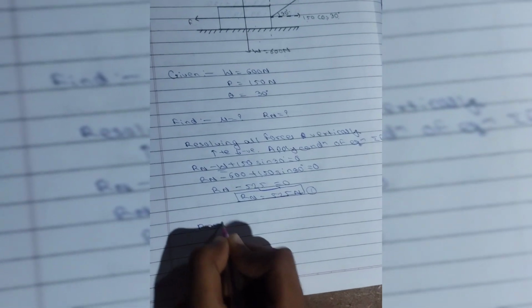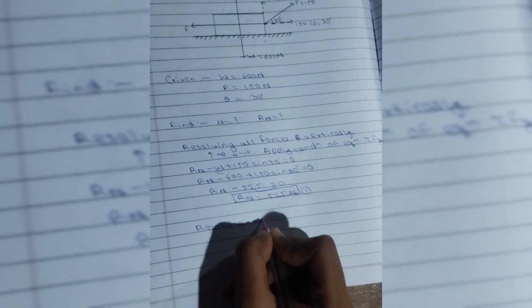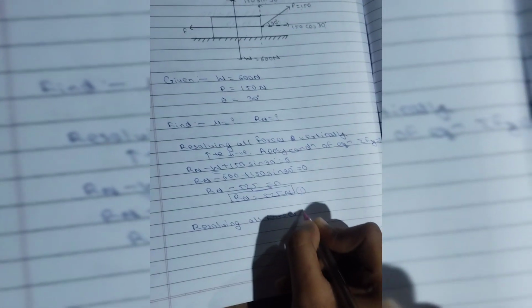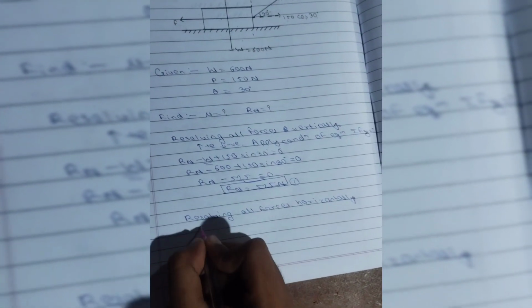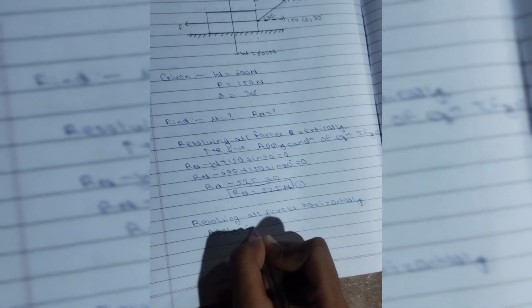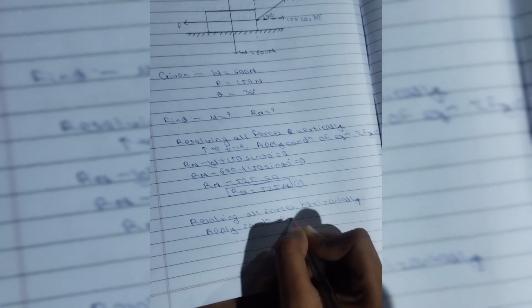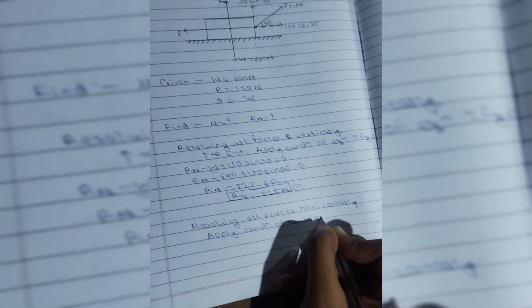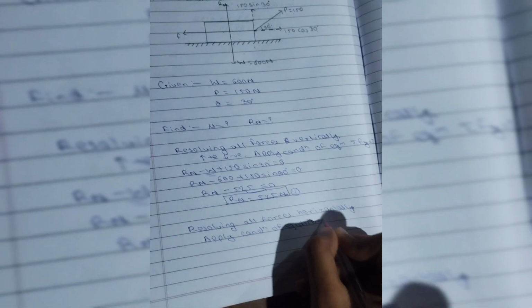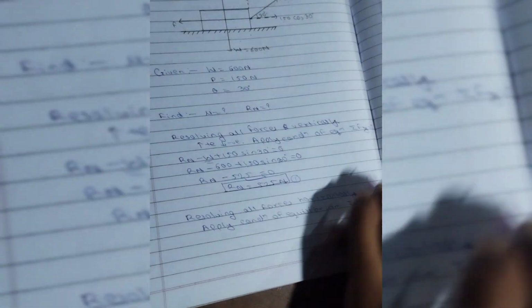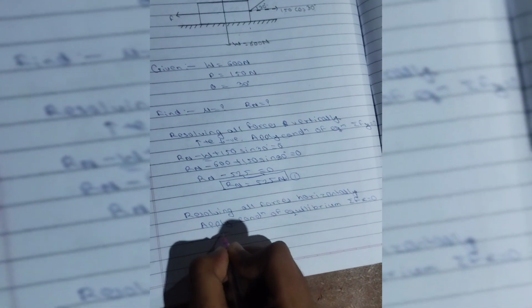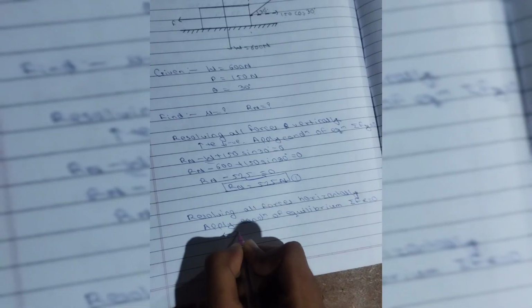The next step is resolving all forces horizontally and applying the condition of equilibrium. Remember, whenever we solve an example of friction, we have to take the condition of equilibrium, which is summation Fx equals 0 and summation Fy equals 0. For a horizontal plane, the sign convention is left side negative and right side positive.